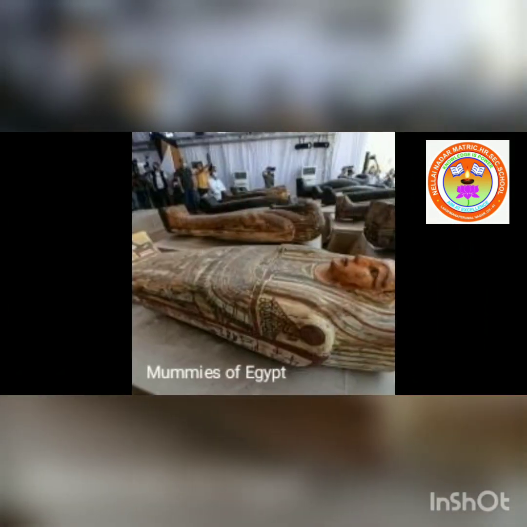Here you can see, children, mummies of Egypt. The preserved dead body is called the mummy. The Egyptians had the tradition of preserving the dead bodies using natron salt. What did they use to preserve the dead bodies? Natron salt, a combination of sodium carbonate and sodium bicarbonate. The preservation process is called mummification.